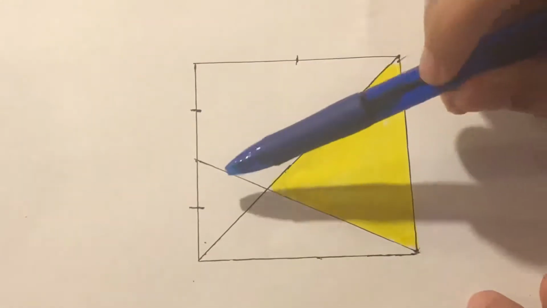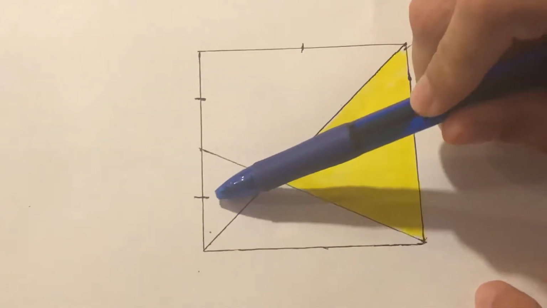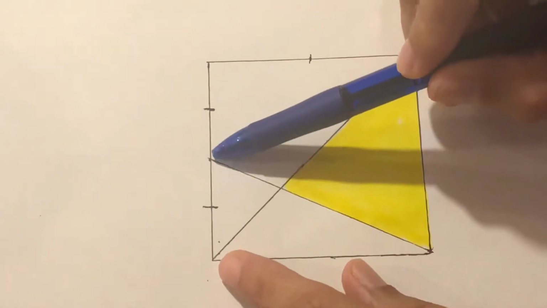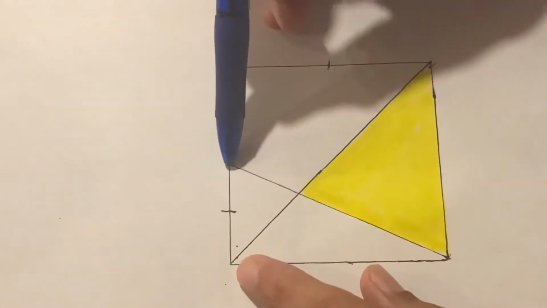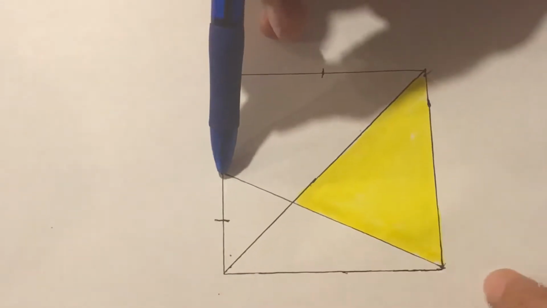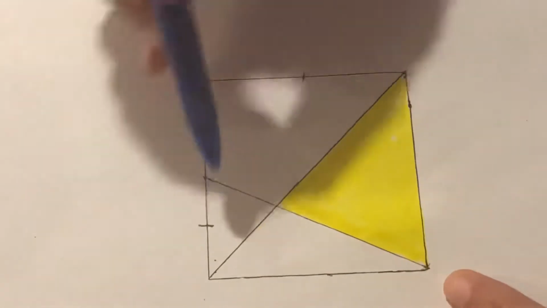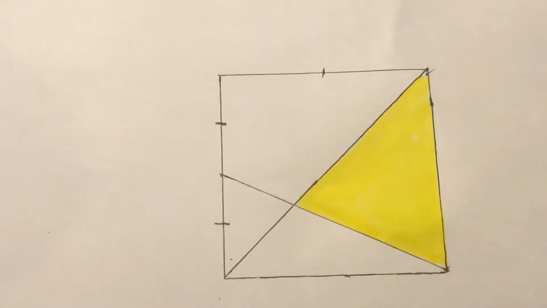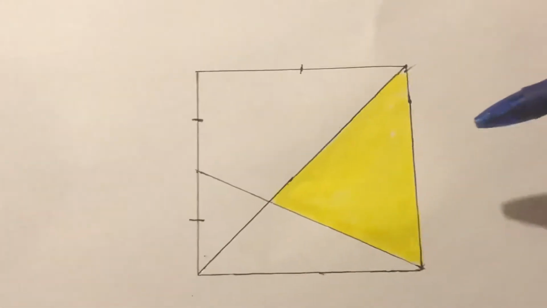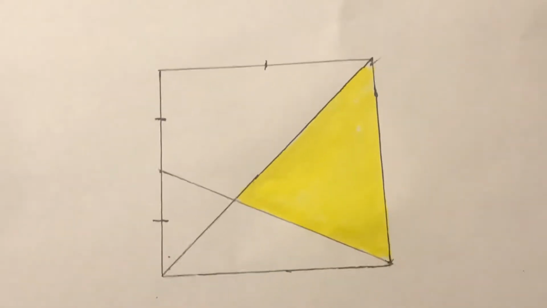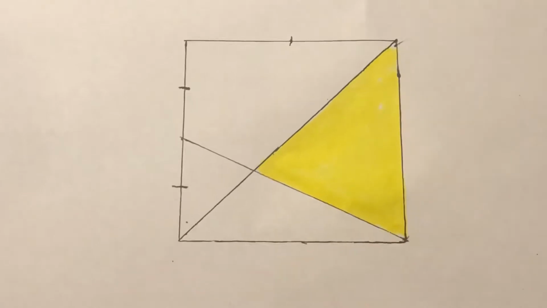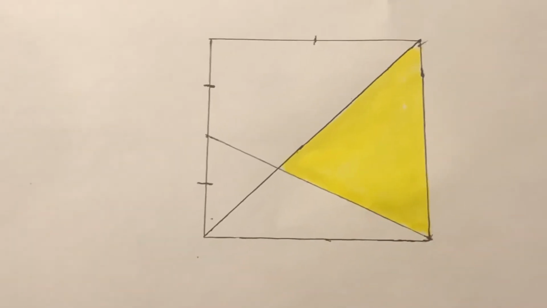We're also told that a line is made from the center of one side of the square to the corner, and these two lines are the same in length. We're then asked what percentage of the square is shaded. There have been many solutions, and this is the way I went about solving this.